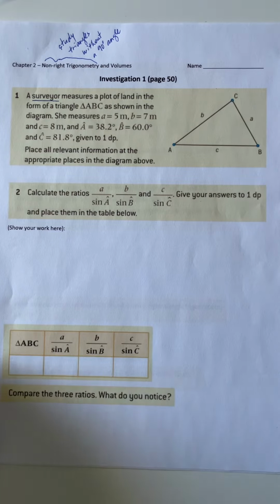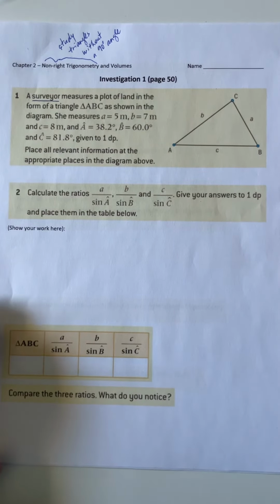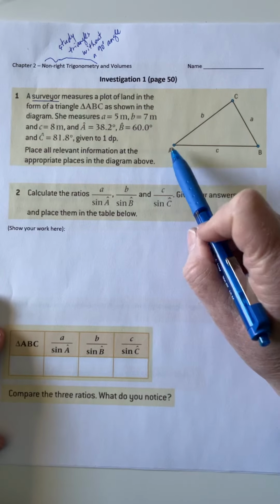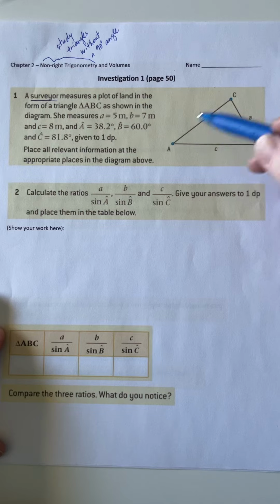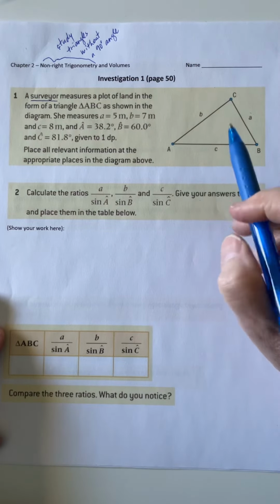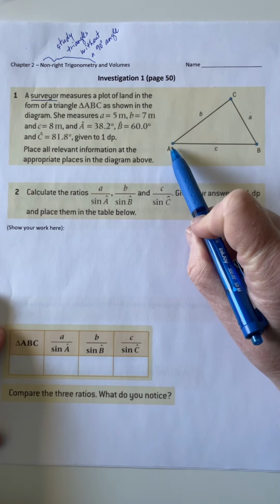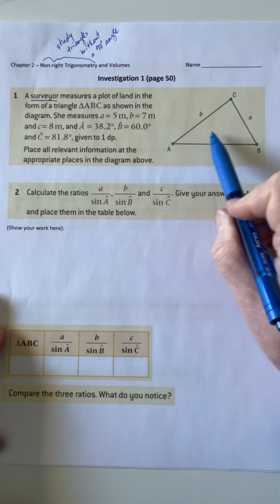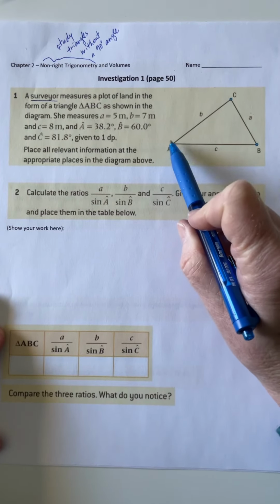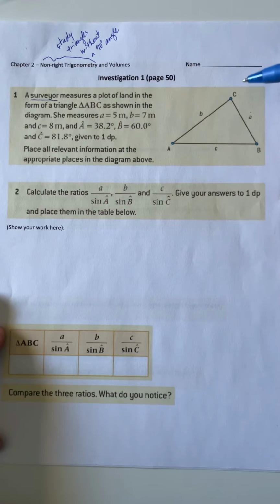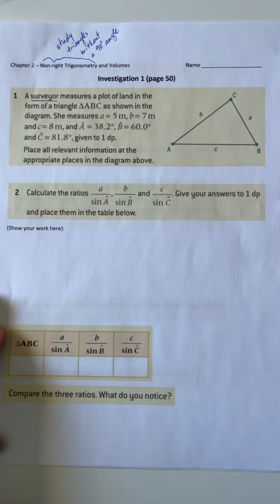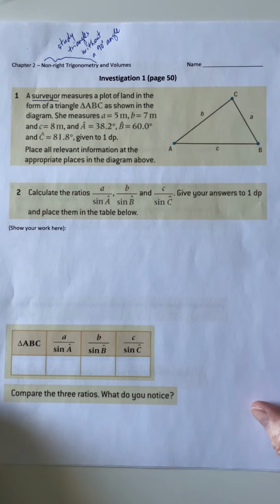Now, let's talk about this triangle for a moment. By convention, mathematicians around the world have agreed that we are going to name angles with capital letters, okay? And we're going to name side lengths of that triangle by lowercase letters. Also, by convention, we name the side that is across from an angle with the same letter. So this is angle A, and across from it is side a. We have angle B, across from it is side b. Angle C, across from it is side c. Okay, so by convention, we will normally do that.